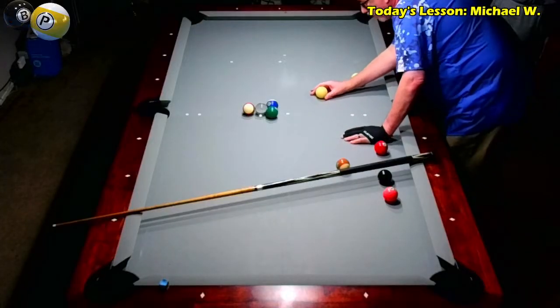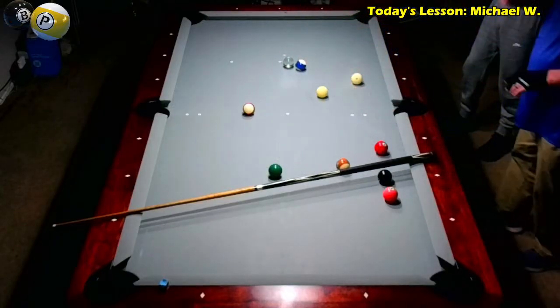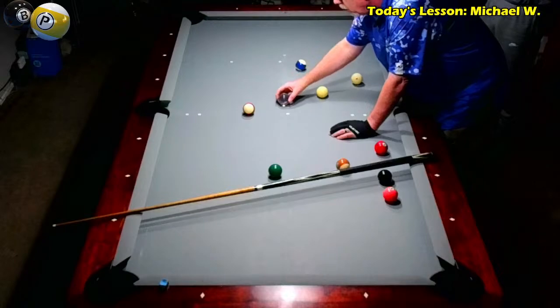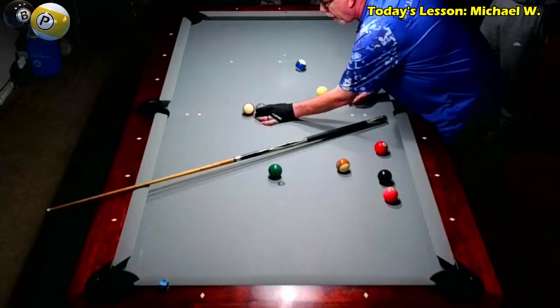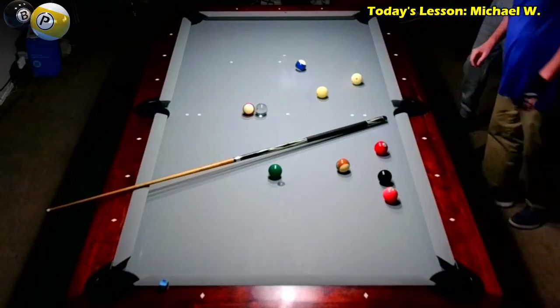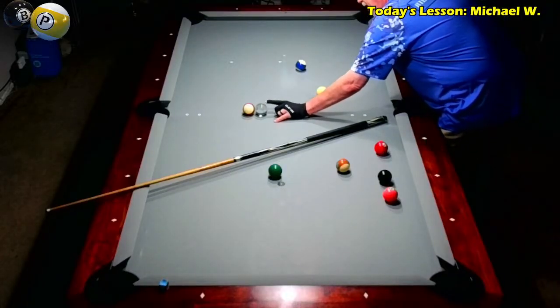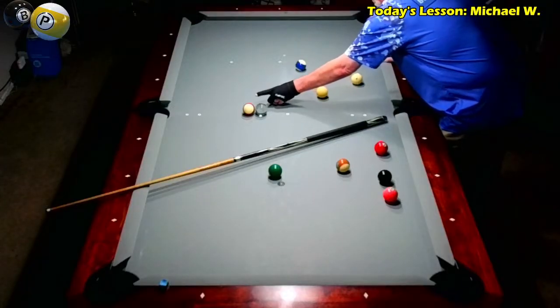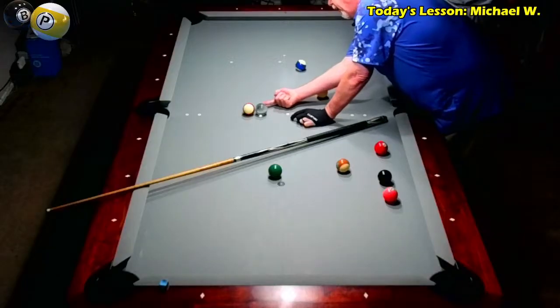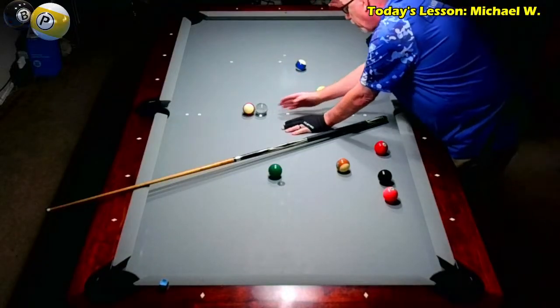Of that triangle, right there. Then take all these out. Now, if you look at the contact point, so the edge, the center of this ball is aimed at that edge of the ball, right? It's lined up with that edge, which means the center of the object ball is also lined up with the edge of the ghost ball, right? They're parallel. So that's a half ball hit.